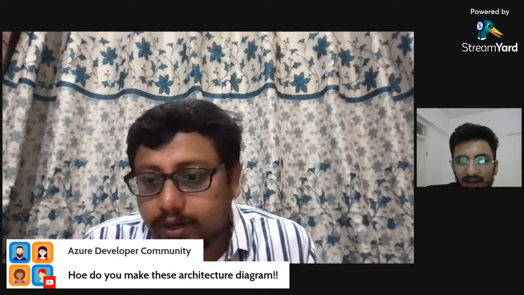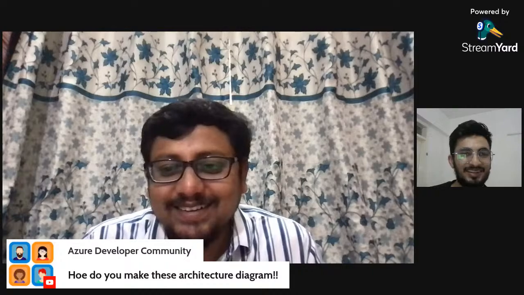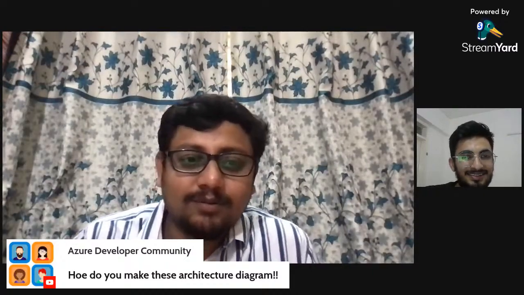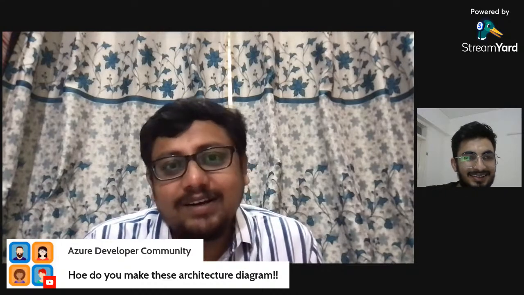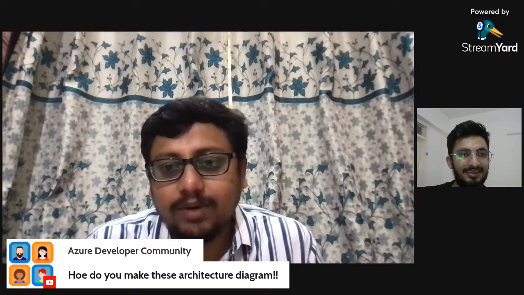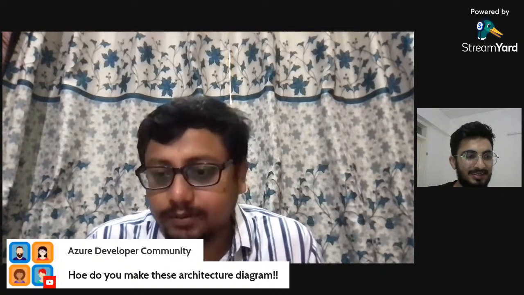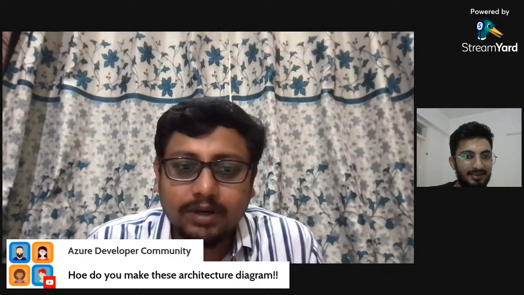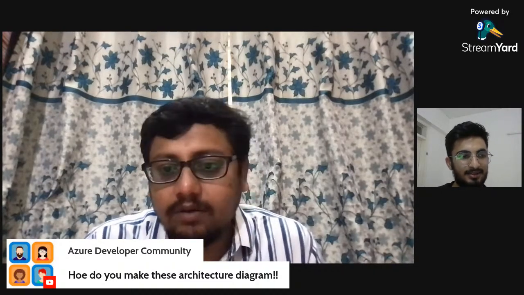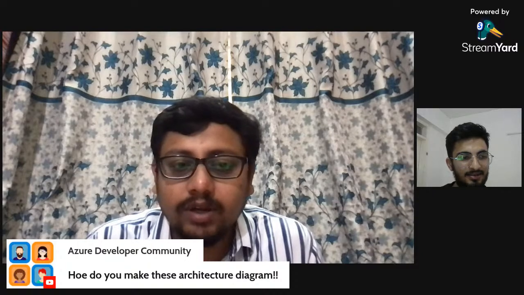The question is, how do you make these architecture diagrams, like the second last diagram, which might be the one you used in your PPT? I use draw.io, which a lot of engineers use across the industry. It's very good, and they have enhanced a lot of images. Usually we used to copy paste, now they have a lot of icons also. So draw.io is where we create it.